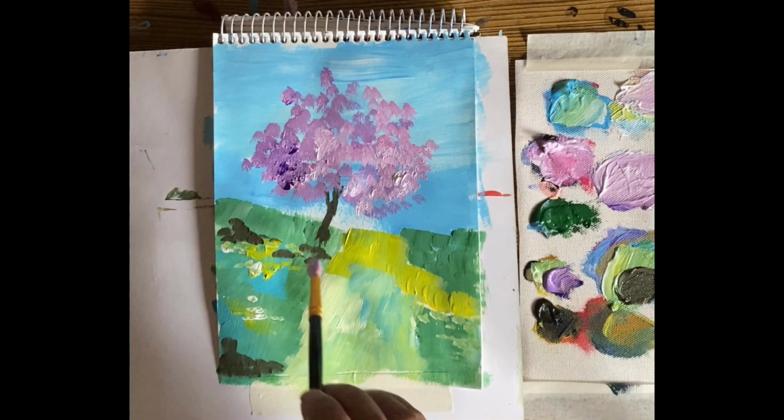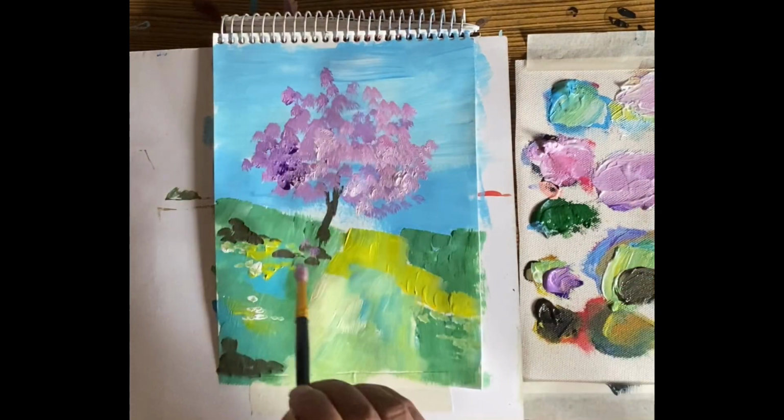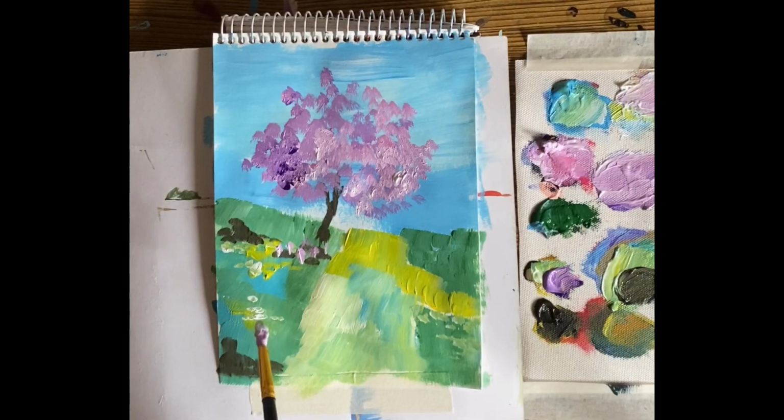So the next time you pick up your brush, don't just think about what you want to paint. Think about what you want to feel. Think about what you want your viewer to notice, to breathe in, to imagine. And let the negative space speak.